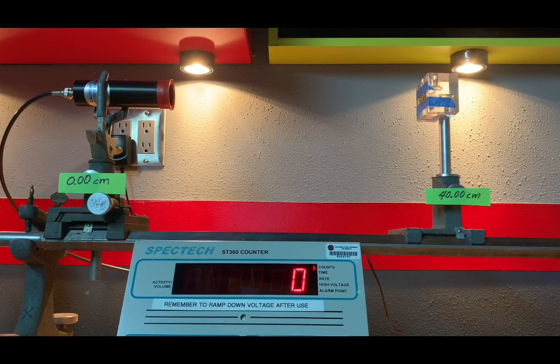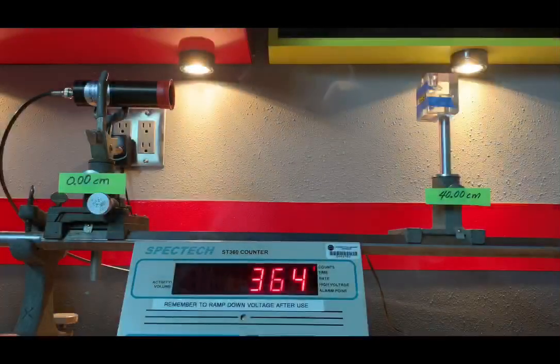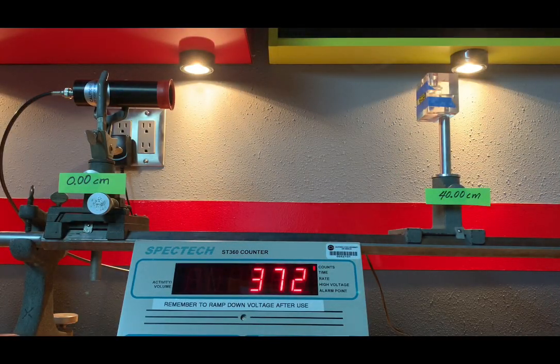Okay, so I have a new position. Our source is at 40.00 centimeters, and we will start 3, 2, 1, 0. And I'm not sure how long I'll let this run, but you won't have to sit through it with me. What I'm going to do is put you on pause and get right back with you once I'm finished. Okay, we're back, and I am going to get ready to stop this.